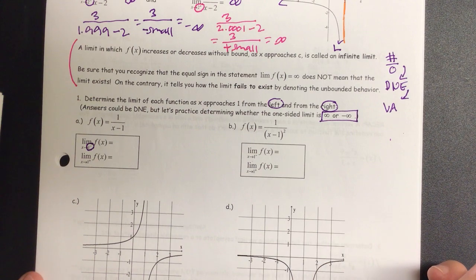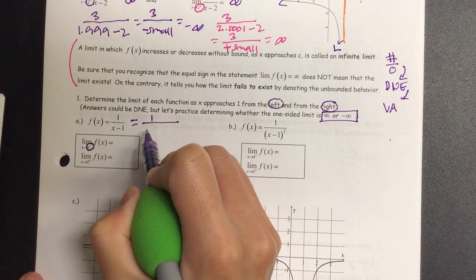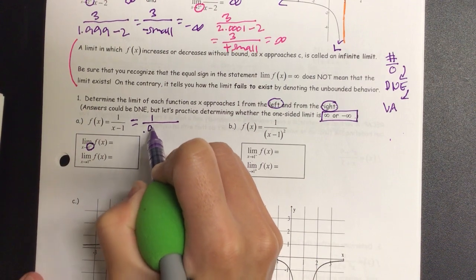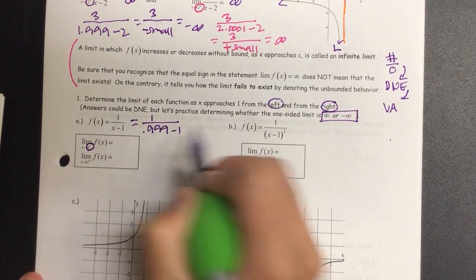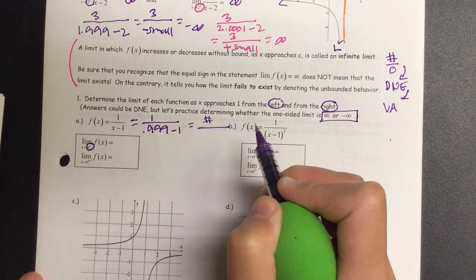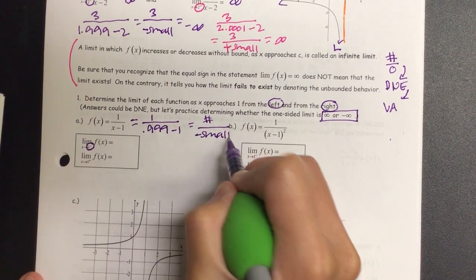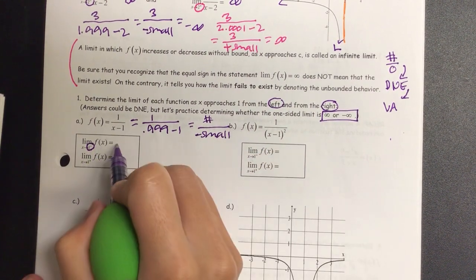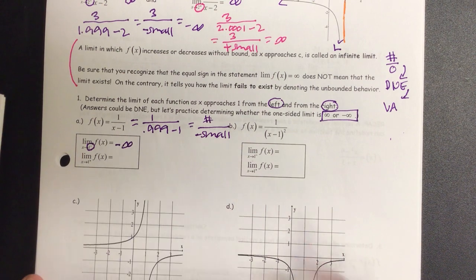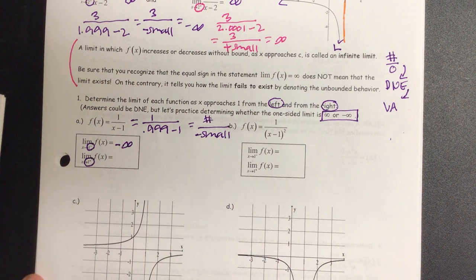So it says limit as x approaches 1 from the left side. So the number that's directly to the left, what decimal value would that represent? Less than 1 is 0.999, as many nines as you want, right? Minus a 1. So we have some number divided by a very small positive or negative? Very small negative. And that tells me we have a what? Negative infinity.